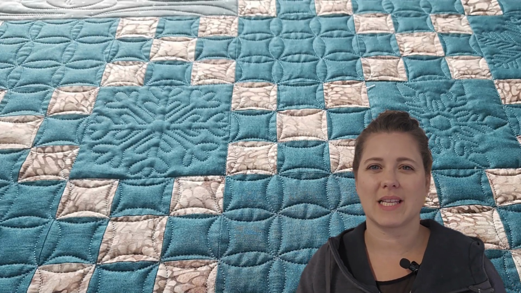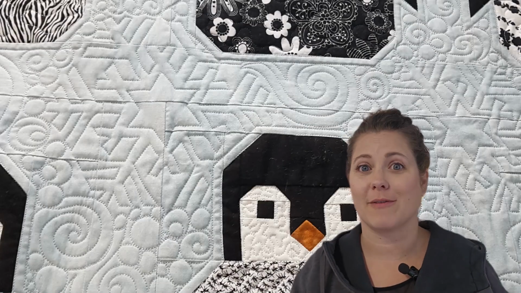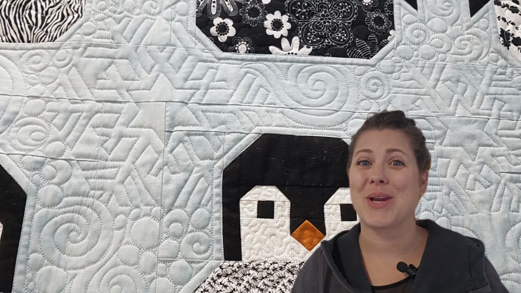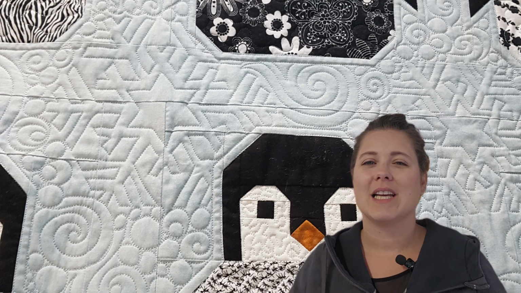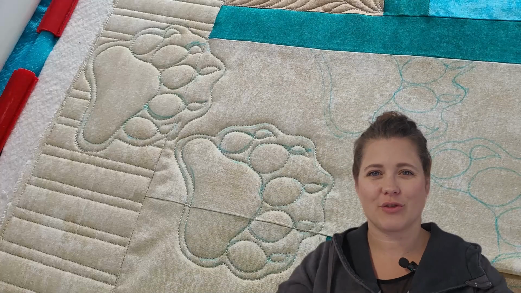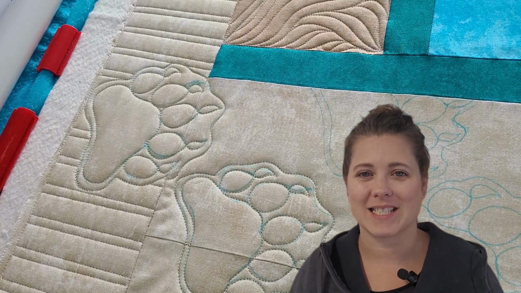What is ghost quilting to me? To me, ghost quilting is a shape that is instantly recognizable in silhouette form. So think about the shape of a fairy, or the shape of a ladder, or the shape of a car or a dog. You can recognize it just from the shadow shape that it is.